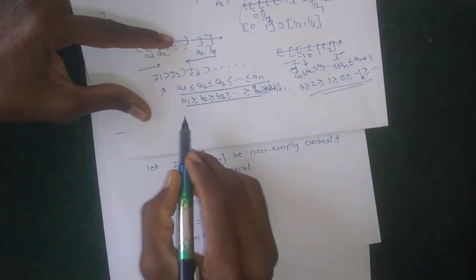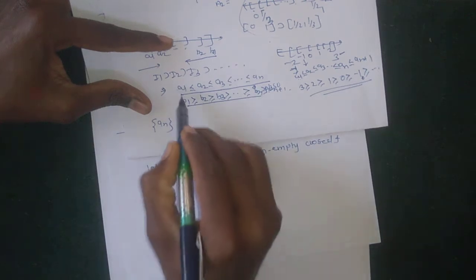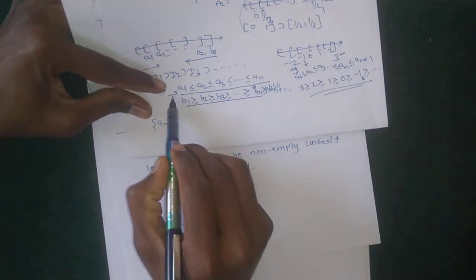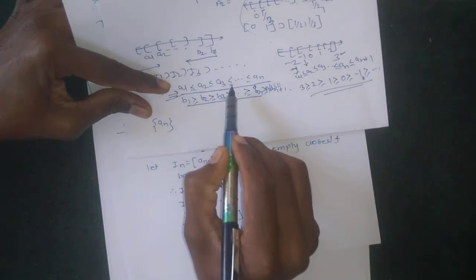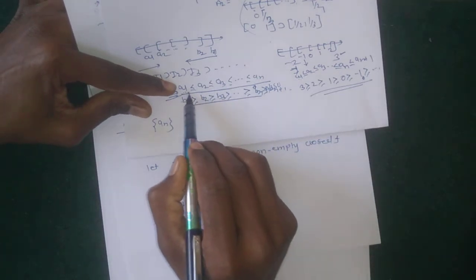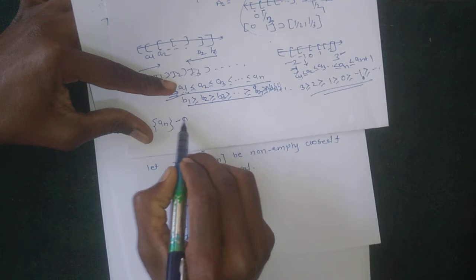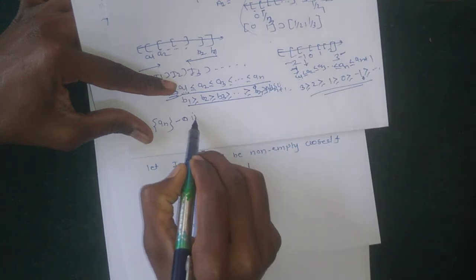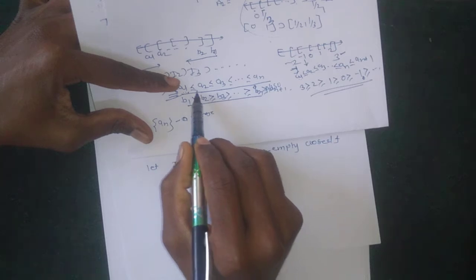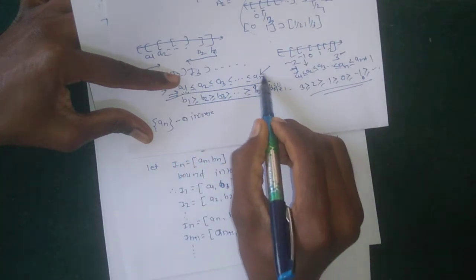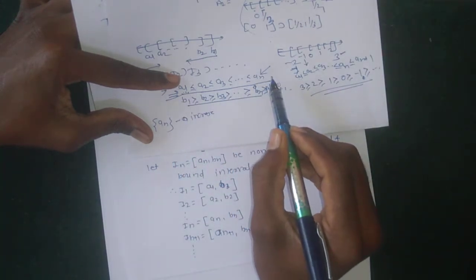So the sequence an is an increasing sequence, that is, non-decreasing, and it is bounded above by the last point.